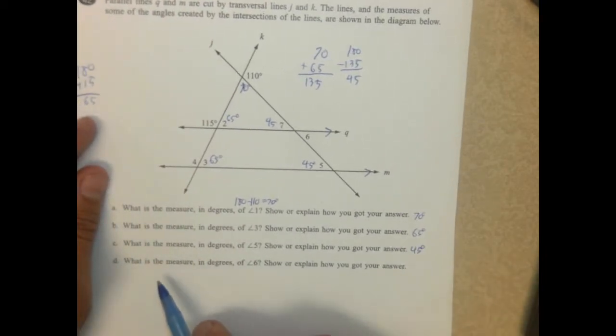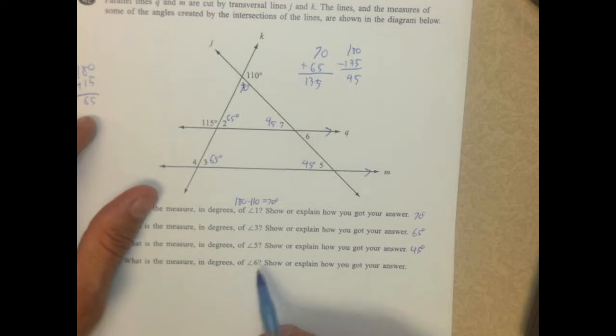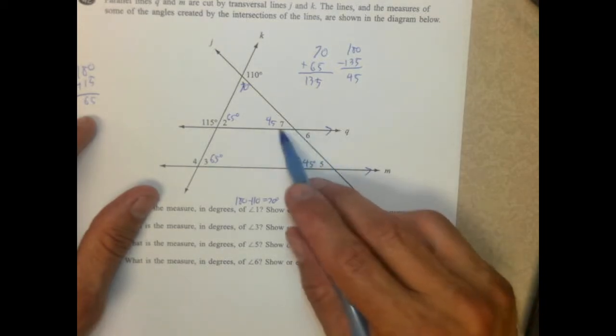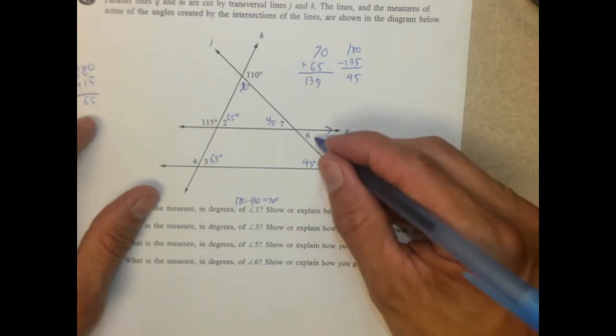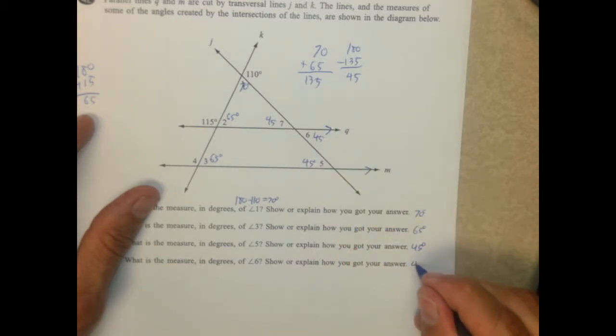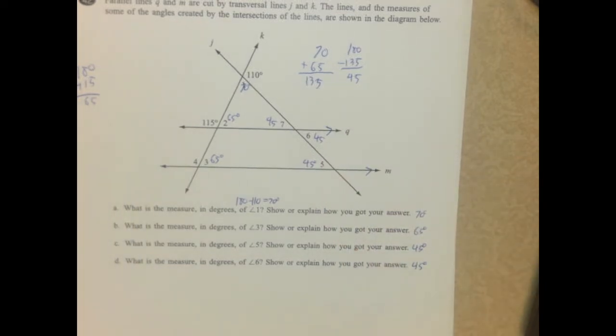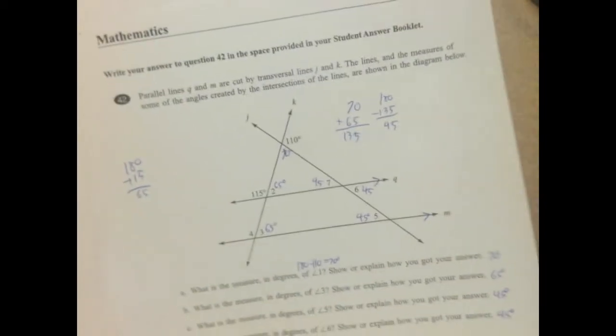There's the bell. What is the measure in degrees of angle 6, which is right here? Well, these are vertical angles, so they're actually the same measure, so it's 45 degrees because they're vertical. That's actually not bad for a 4-part problem. I think that's it. Yeah, that's it.